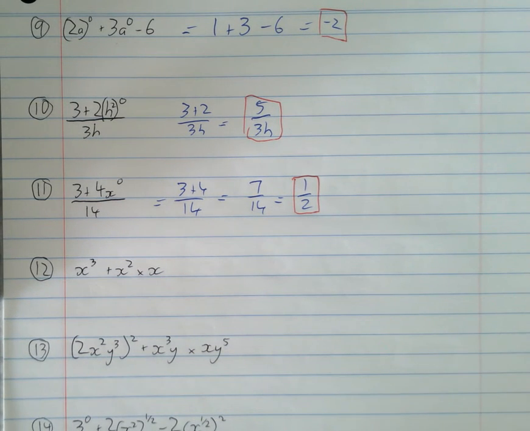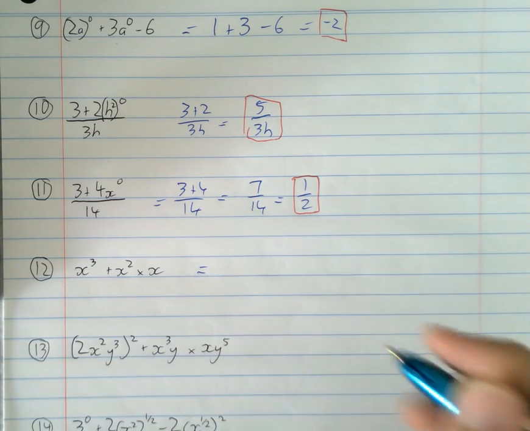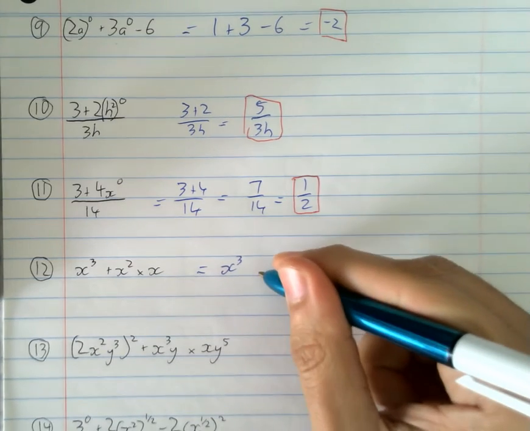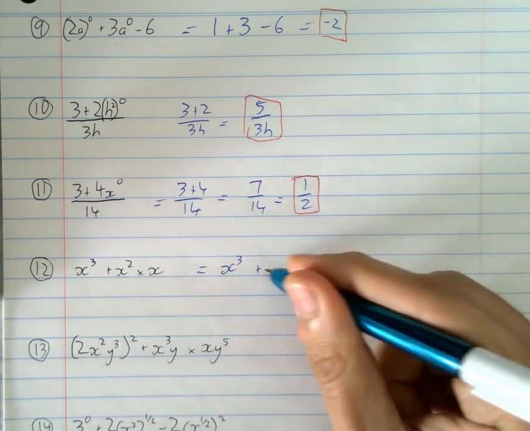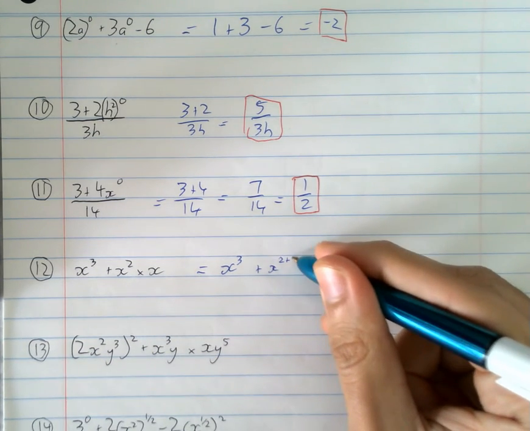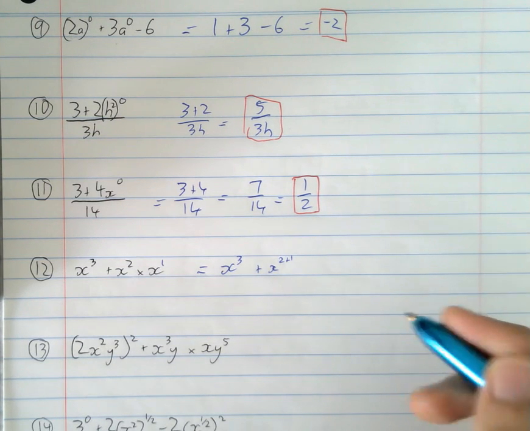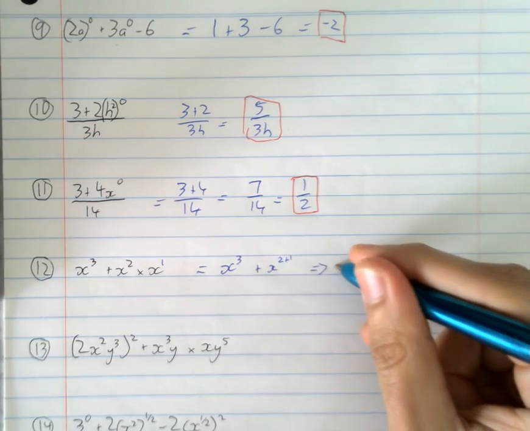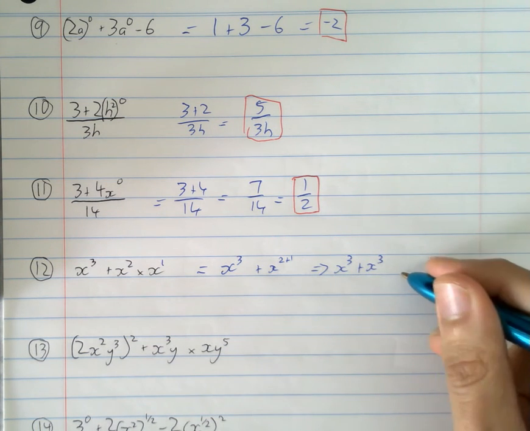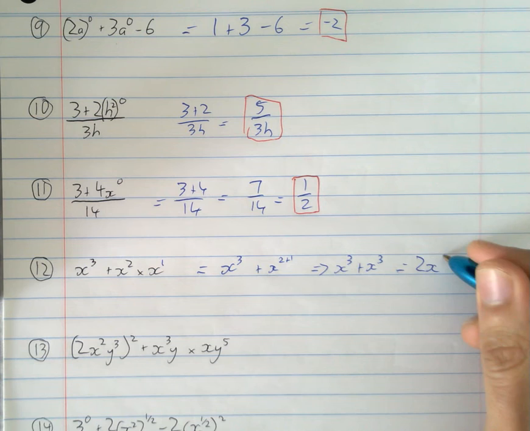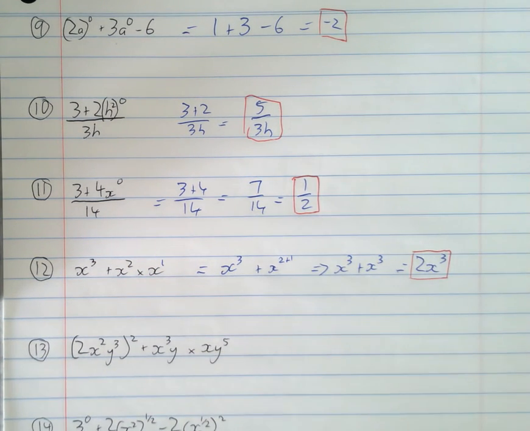Next one, a nice easy one. X cubed plus x squared times x. X cubed will stay the same. X squared times x will just be x to the 2 plus 1, because this is really to the 1, an invisible 1 there. Have to add the indices. That of course will get you x cubed plus x cubed. Got 2 of the same thing. 1 plus 1 equals 2 lots of x cubed. That's the answer for that one right there.